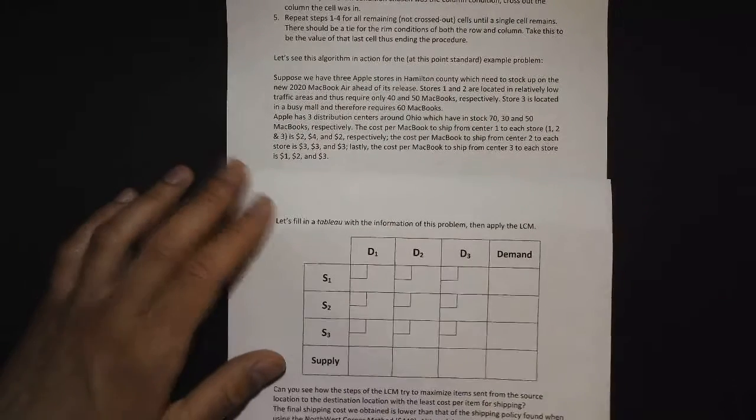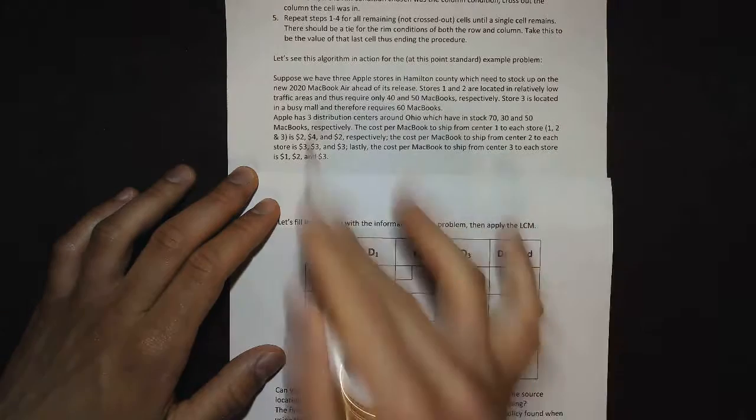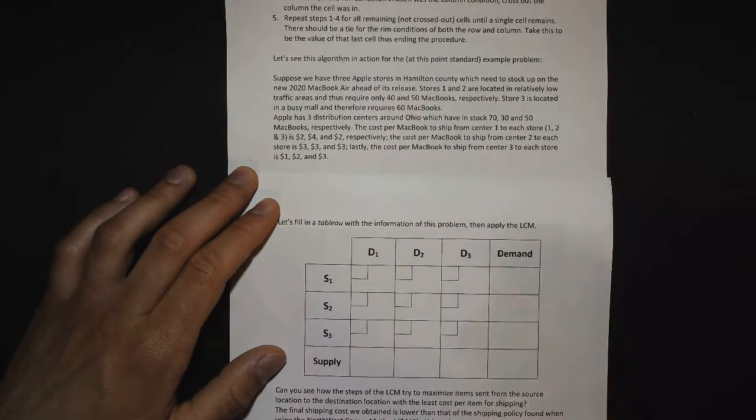Okay, so I have this problem rewritten here for the Vogel's approximation algorithm. So let's take this information from this problem, it's the same problem, and fill this tableau in with it. Okay, so let's fill in the rim conditions.